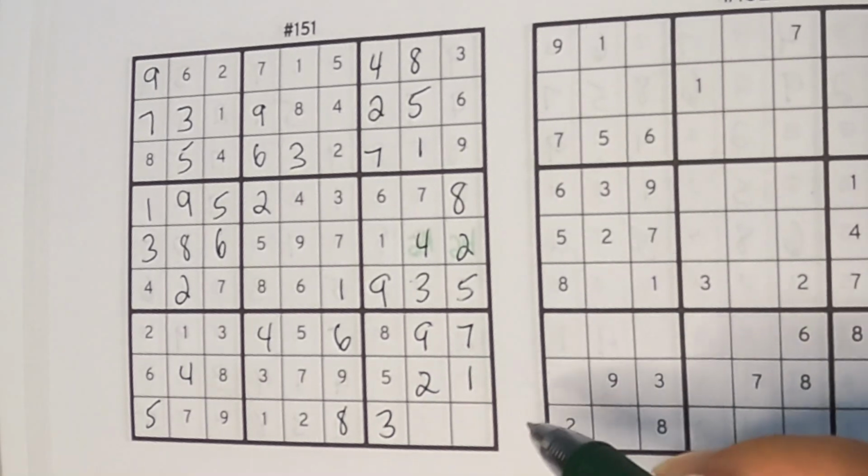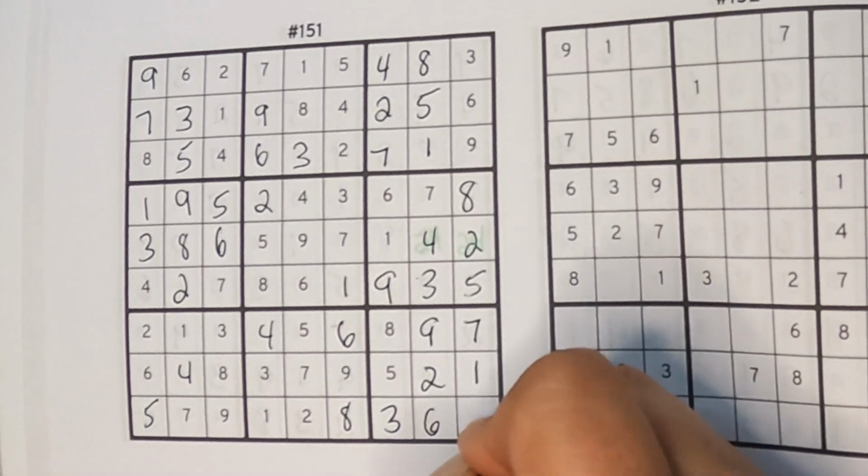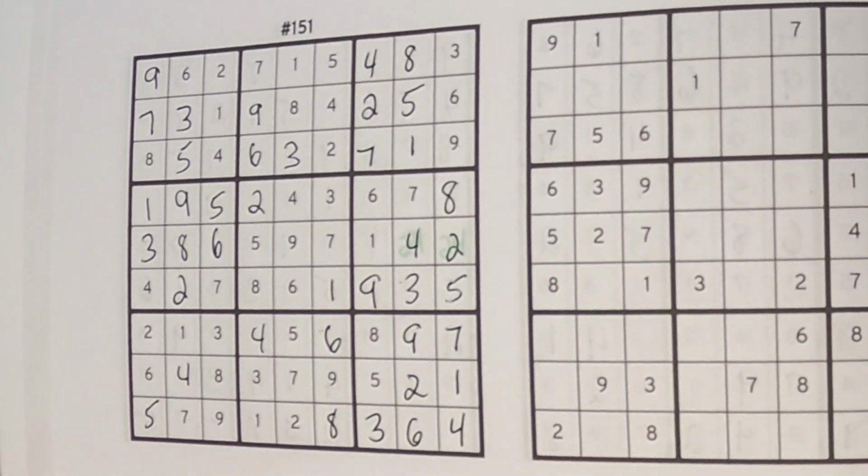And to finish out this box, we're missing 4 and 6. We've got a 4 here, so 6 and 4. And there we have it for today's puzzle.